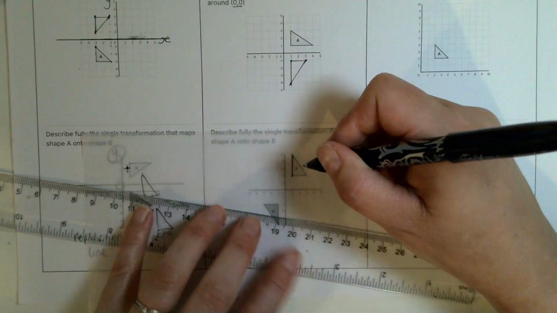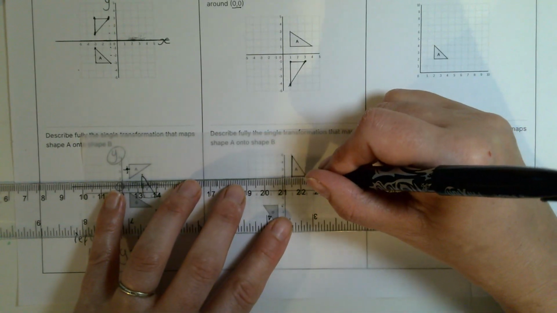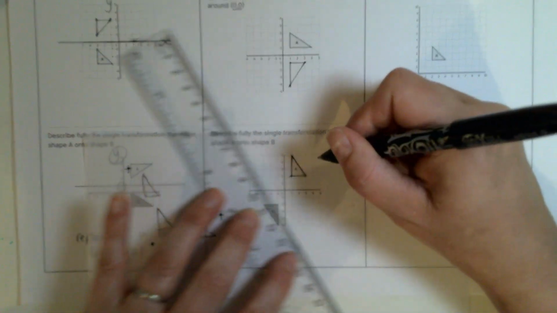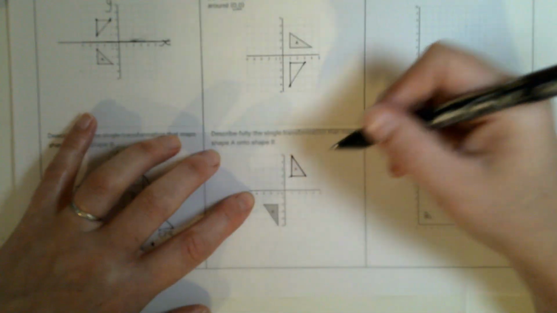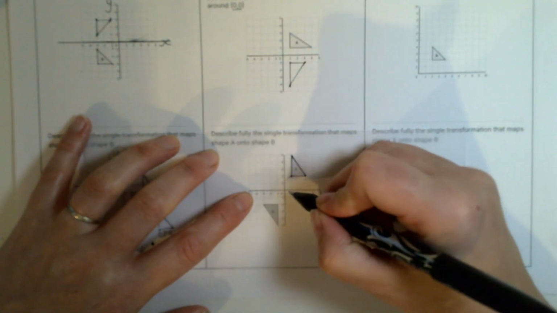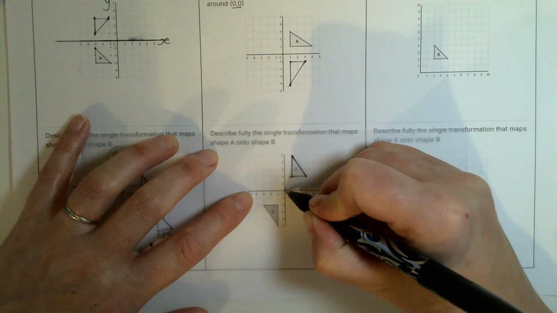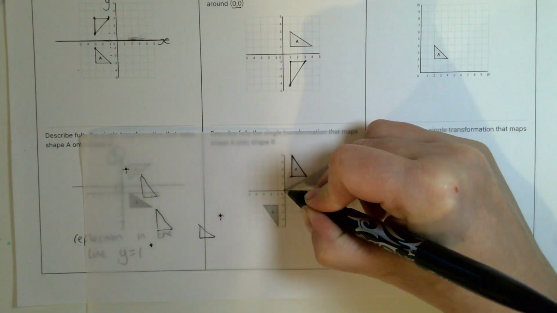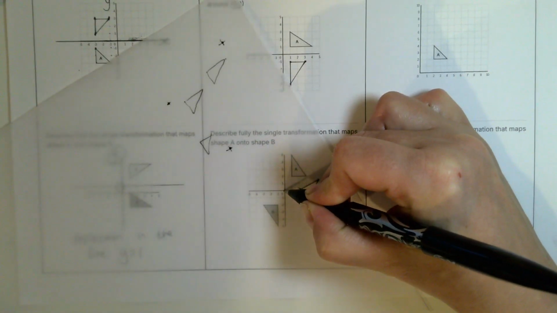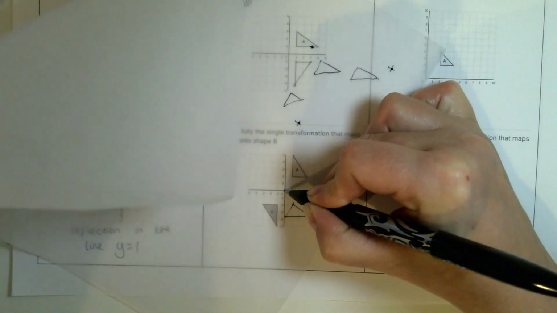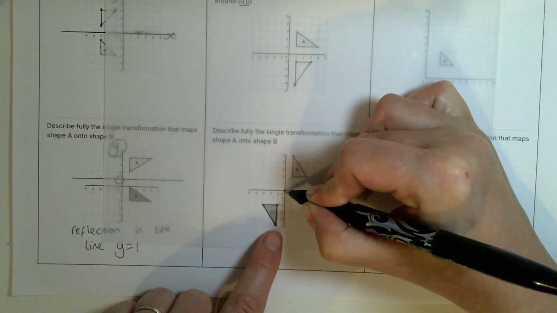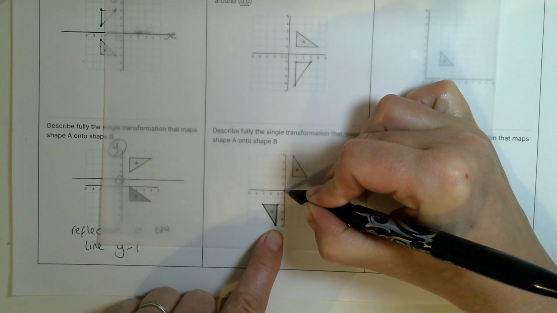Trace around your shape A because we want to go from A to B. And this one's fairly straightforward, but sometimes in the exam they may be a bit tricky. So start off by putting your pen or pencil on the origin at 0, 0, and then just rotate and see if you map back up with the new image. I can see here it maps back on here.